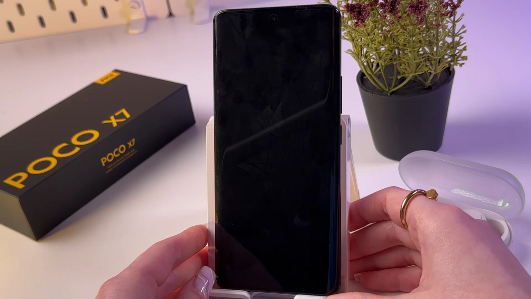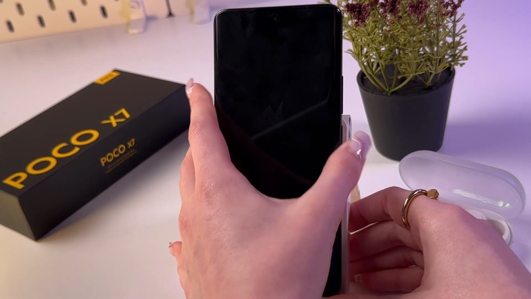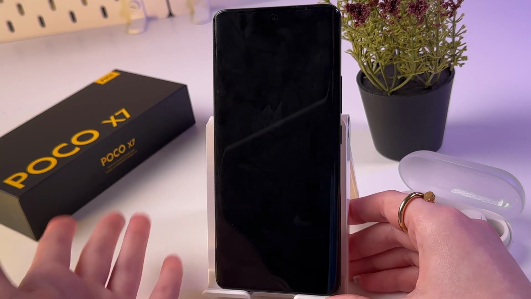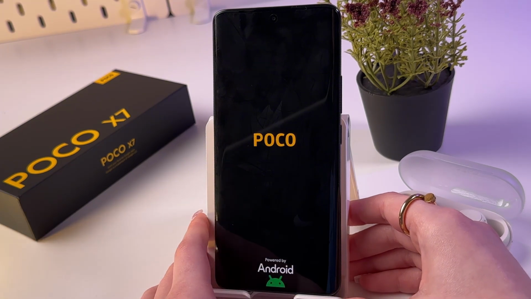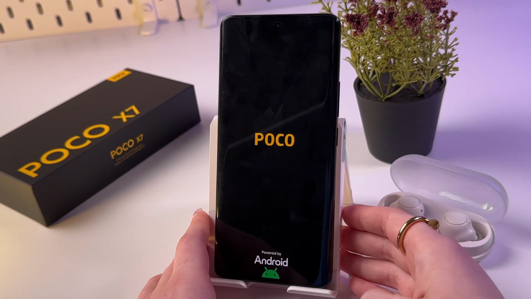Your phone would be actually restarted. So don't worry, it will turn back on just in a couple of seconds. And yep, here it is, it's turning on.